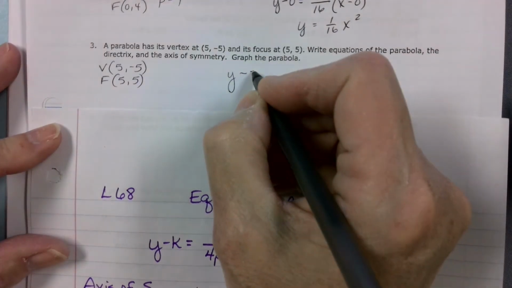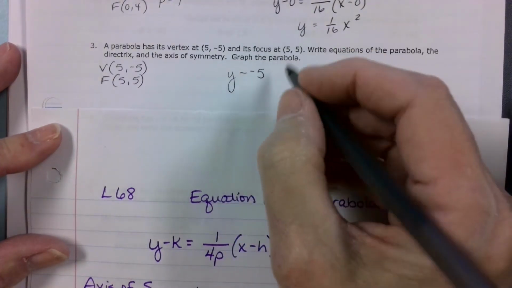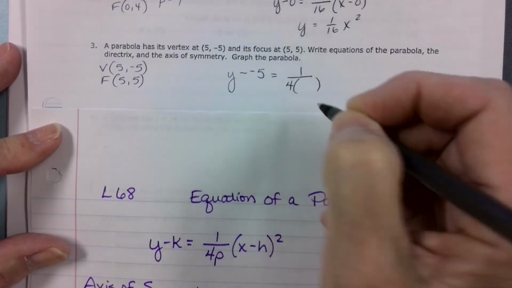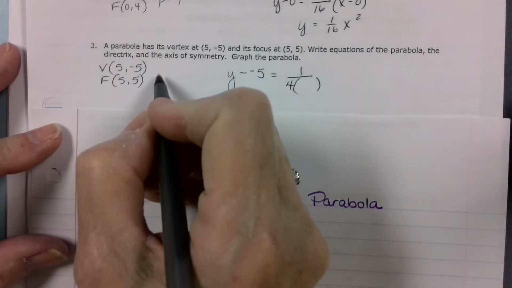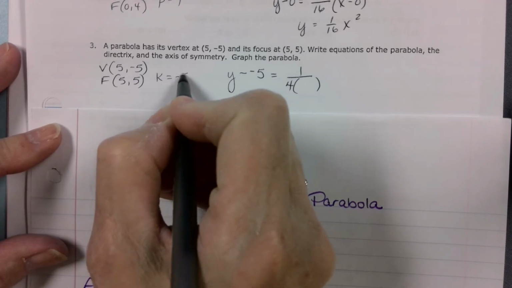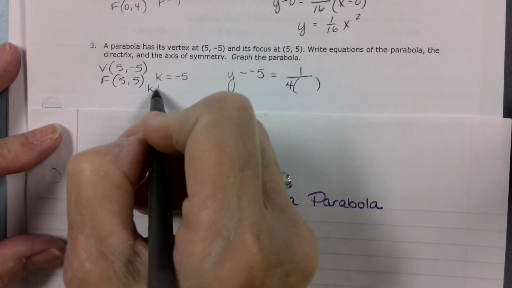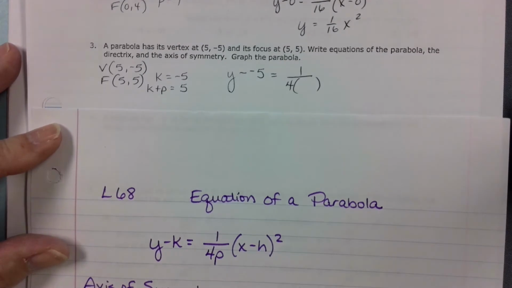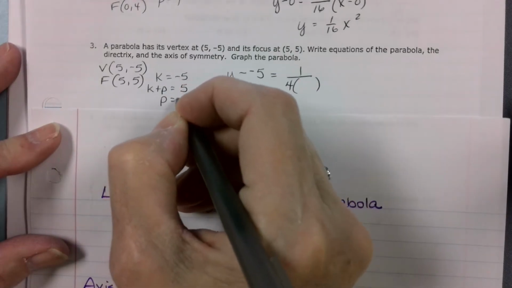Negative 5. So it's going to be y minus negative 5 equals 1 over 4 times p. Now, k is equal to negative 5, and k plus p is equal to 5. So what do you think p is? 10, right? So p is 10.